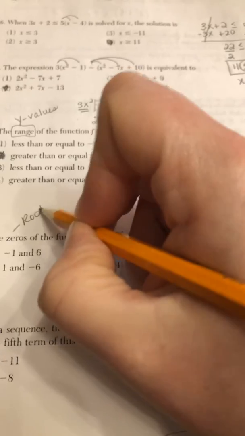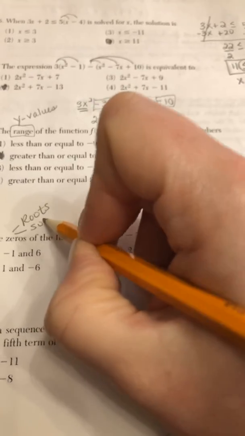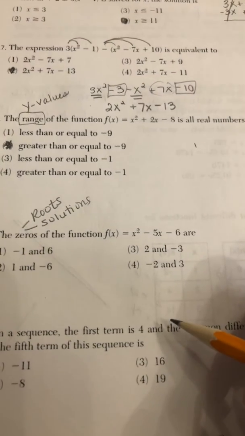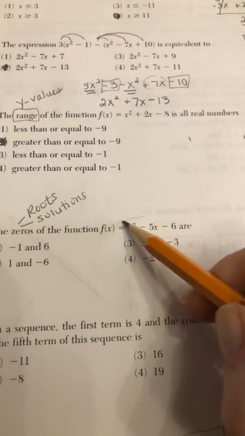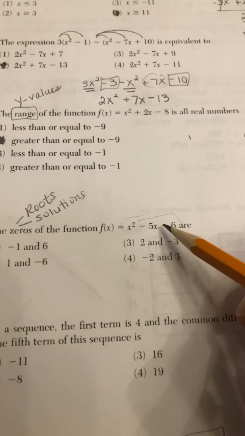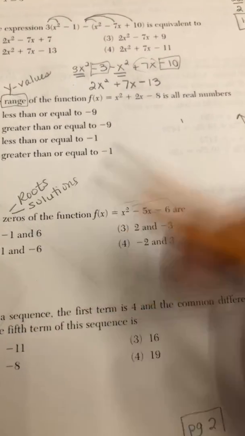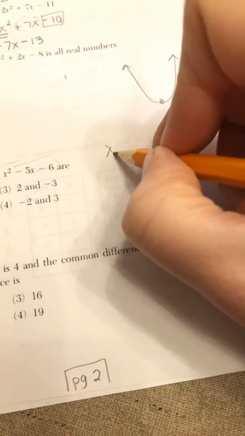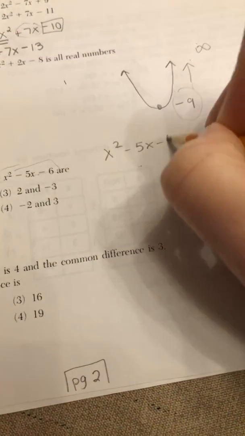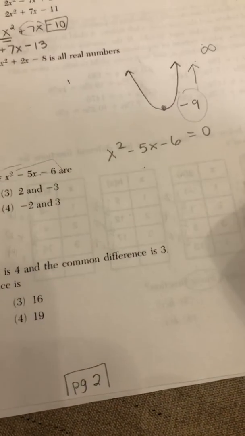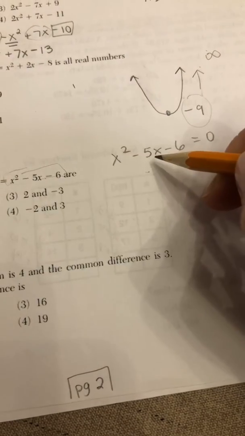Number 9, the zeros. Zeros, aka roots, aka solutions. All right, but really zeros and roots are the names you need to know. So what we're going to do is look for where this graph hits the x-axis. We could graph it, easy peasy in a calculator, or we could say, when does x squared minus 5x minus 6 equal 0?